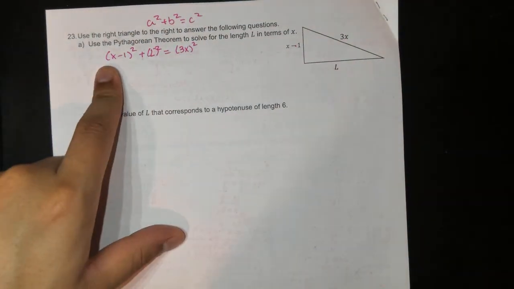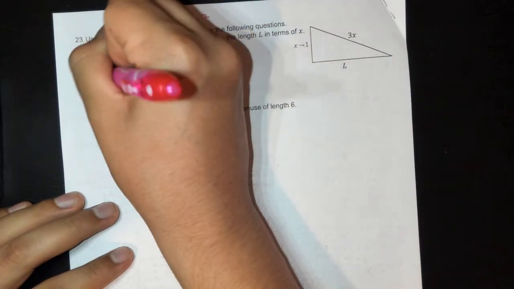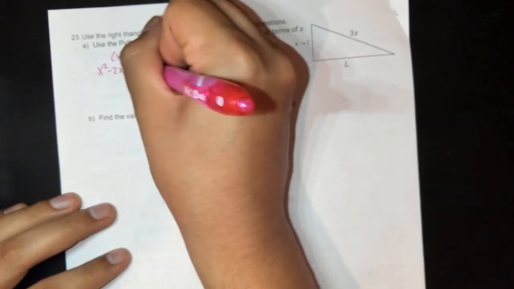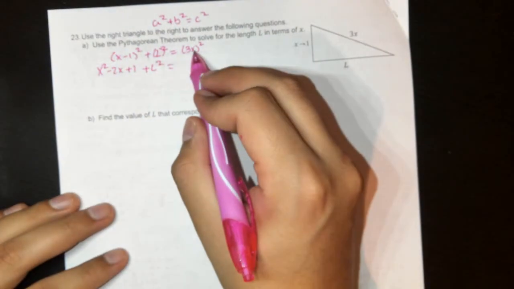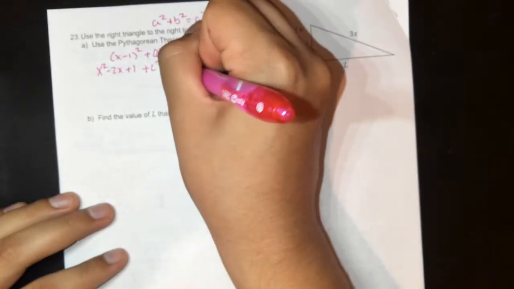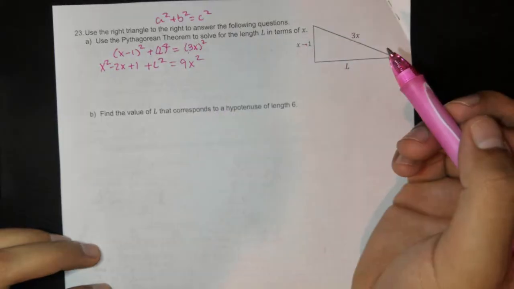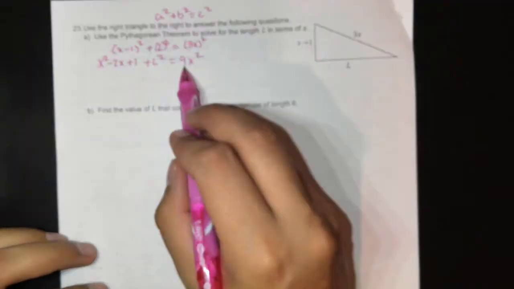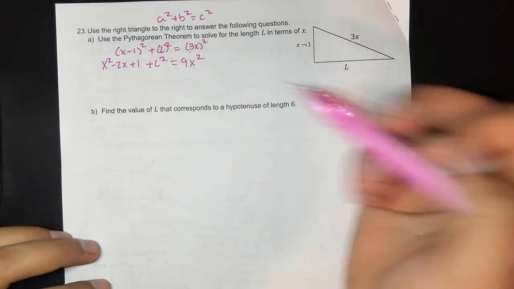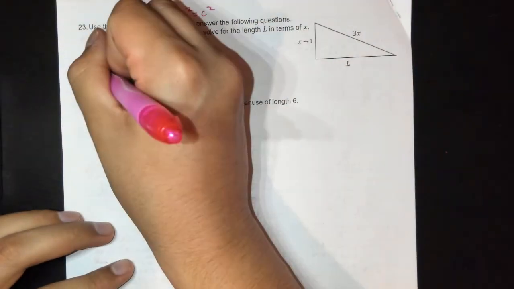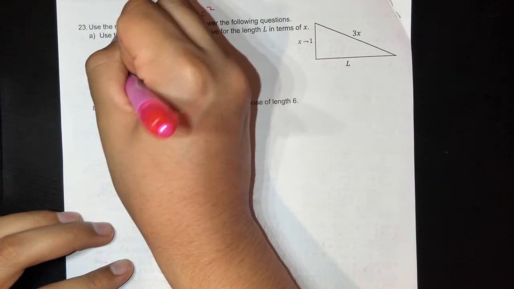Alright, so if I square this, that means I have to FOIL it. x minus 1 times x minus 1 is x squared minus 2x plus 1. L squared is just L squared. Right, 3x squared, what's 3x times 3x? That would be 9x squared. Alright, so let's try to keep everything positive. If I move the 9x squared to this side, it's going to make it negative 8x squared. So let's move all this to this side just to keep the x squared positive. So that's minus x squared plus 2x minus 1 minus L squared to both sides.